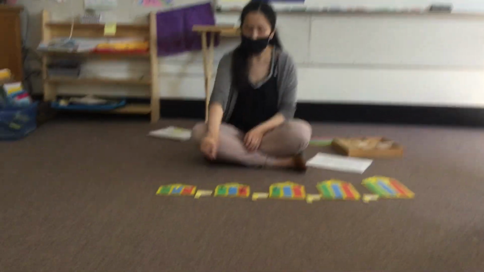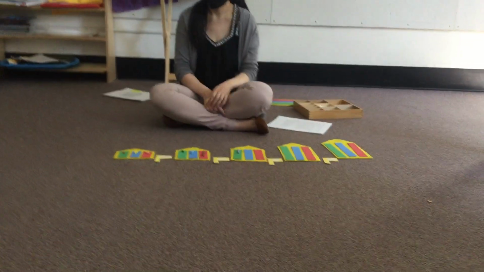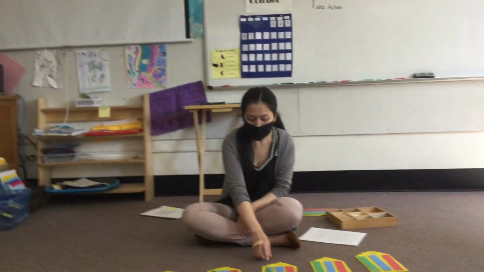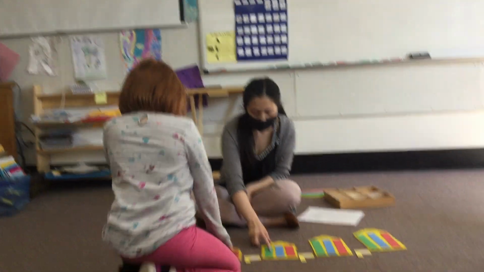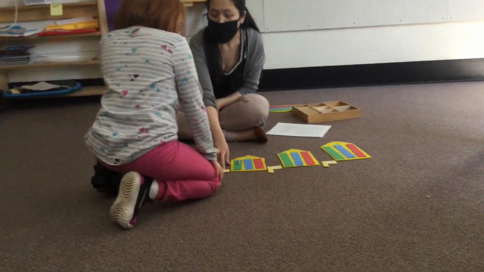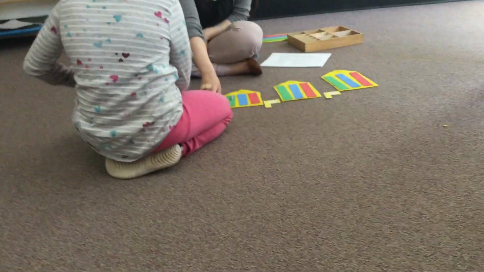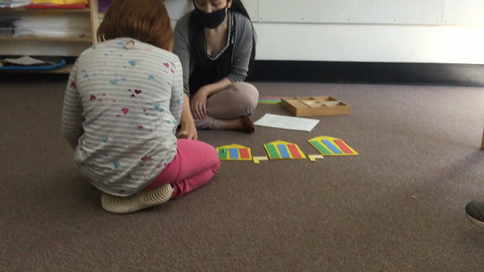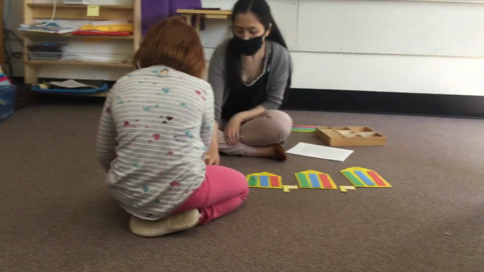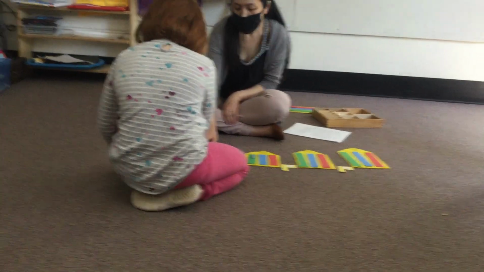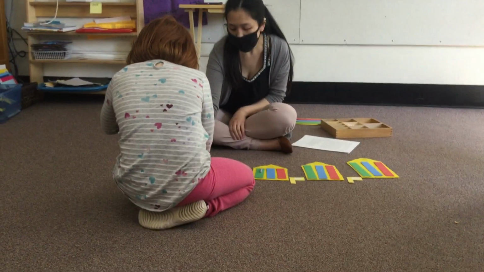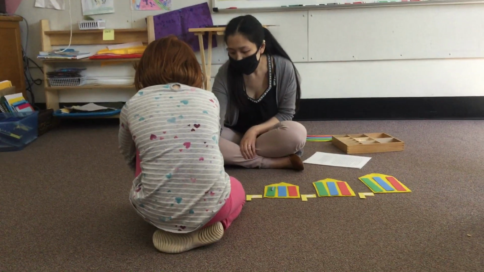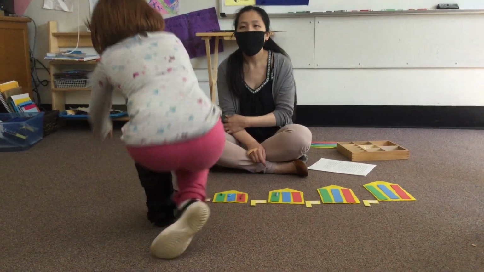Who would like to give this a try by reading this number? Lena, why don't you come on up and read this number for us? So start off here. How many beads do we have? 1. 6. What family is this in? There we go. Yes. This takes a little bit of practice.